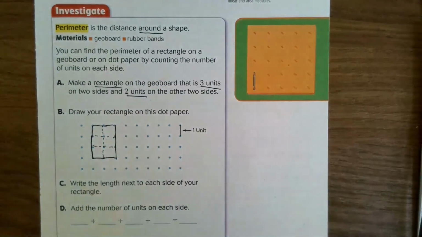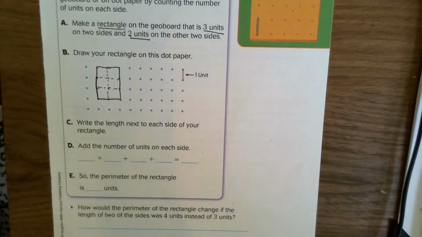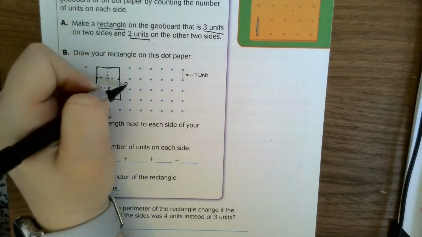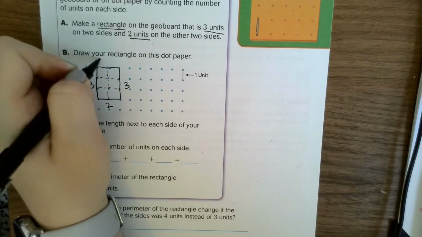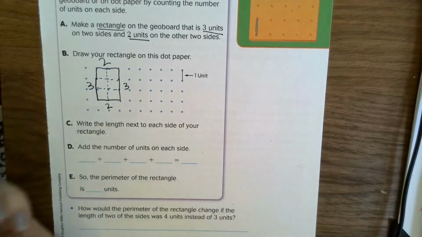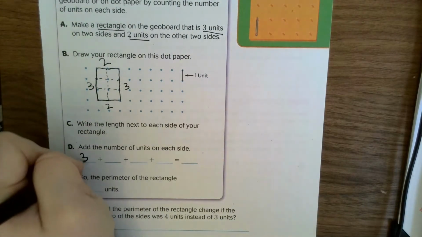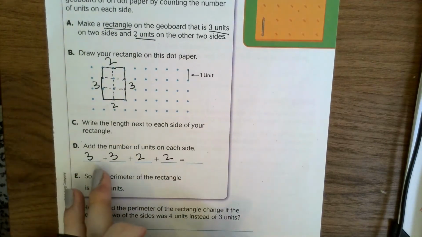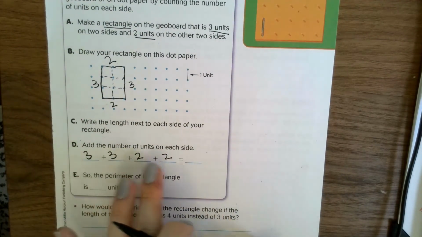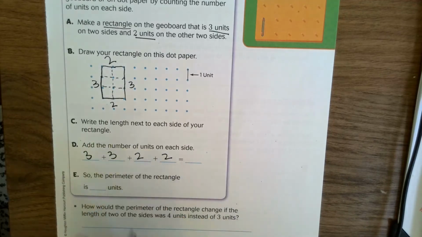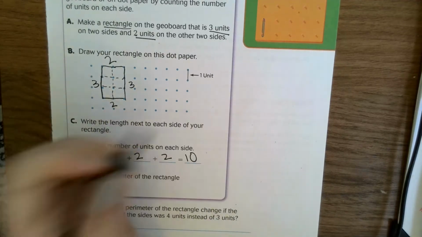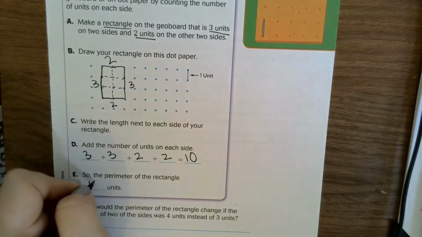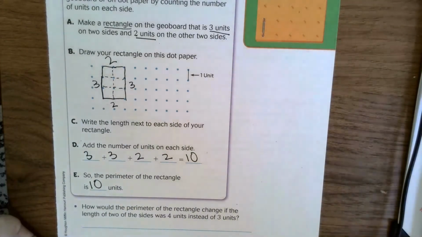So write the length next to each side. So these sides were 3 and these sides were 2. Add the numbers. So we have 3 plus 3 plus 2 plus 2. I know that 3 plus 3 is 6, 2 plus 2 is 4, 6 plus 4 is equal to 10. So the perimeter is 10 units.